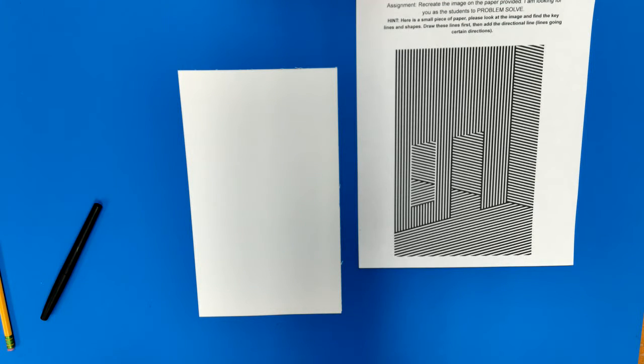Welcome, fifth graders. This is an intro to a line project that we're going to be doing. It is not the line project, so I am making this accessible for the virtual learners. If you guys want to do it, that's great.